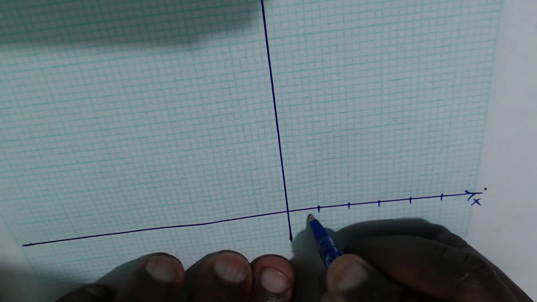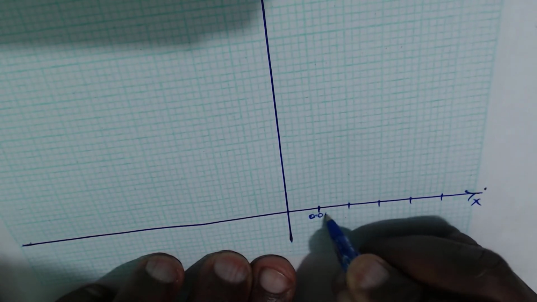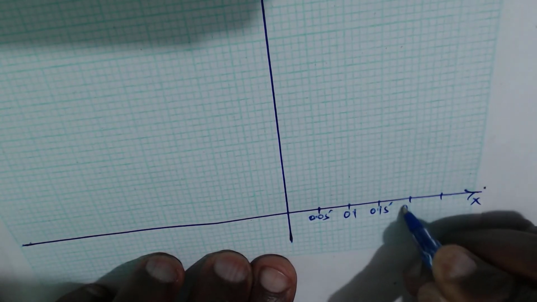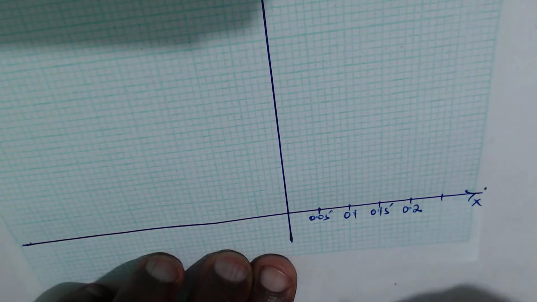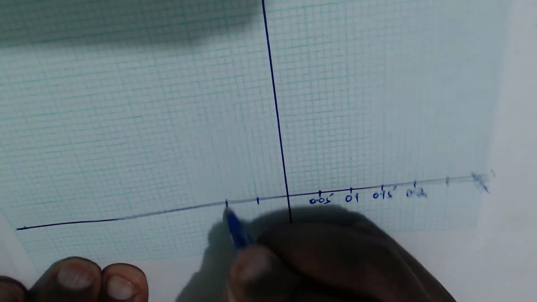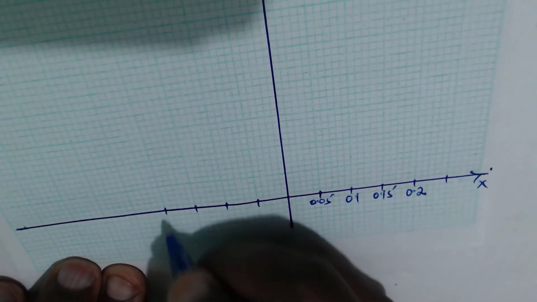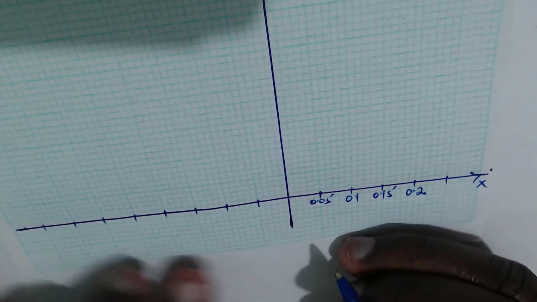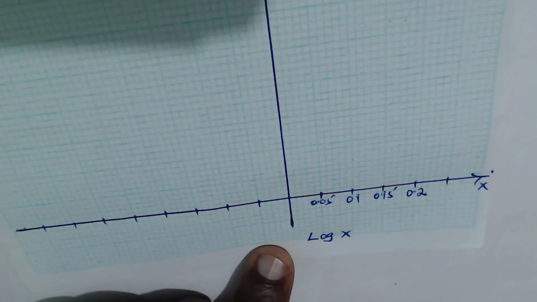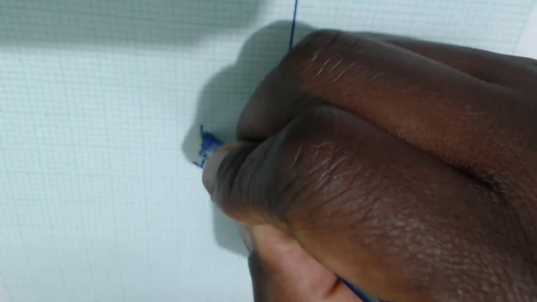So there is 0.05, 0.1, 0.15, 0.2. Then on the left hand side we have values up to -0.4. For the x-axis we have log x, don't forget that, and for the y-axis we have log t.